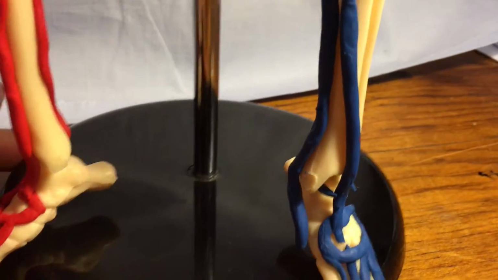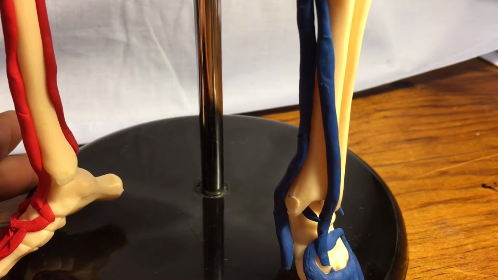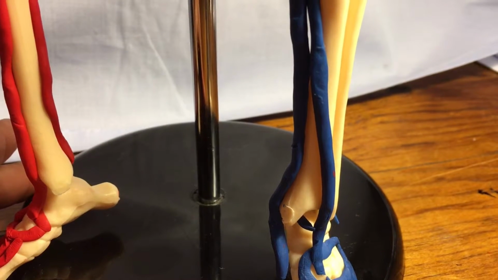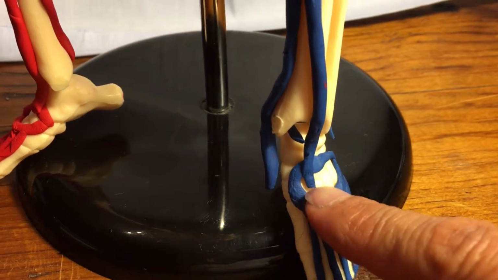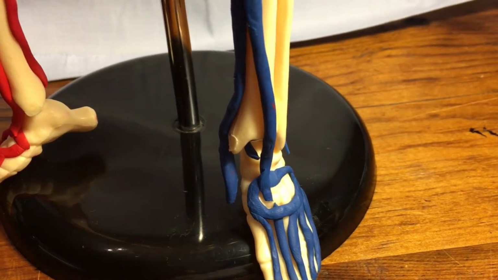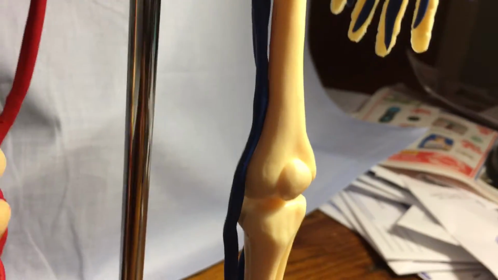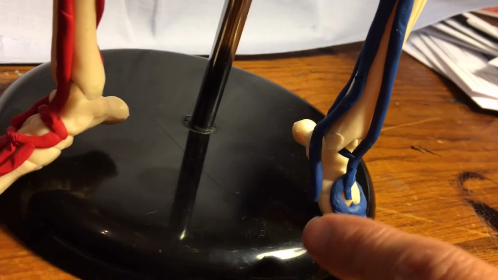It comes down into the, that right there is the dorsal venous arch, and you have the digital veins, and then you have the great saphenous vein that kind of runs down the inside of the knee and runs down the tibia and then connects down here.